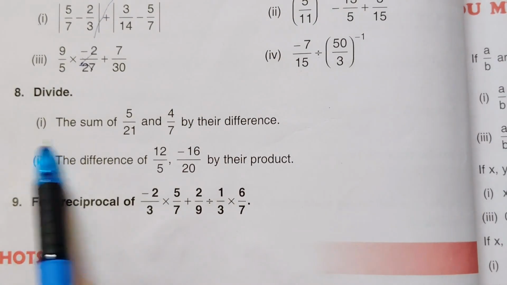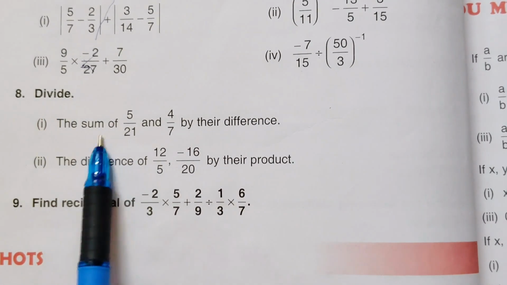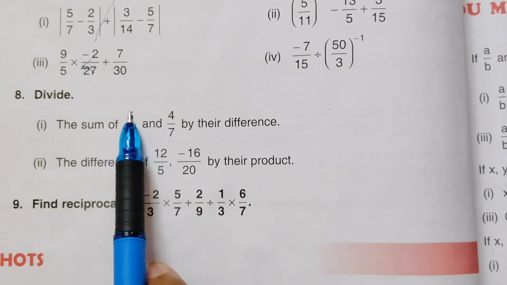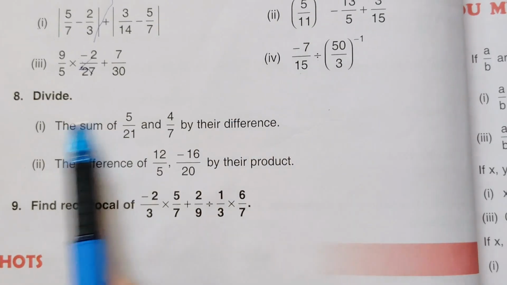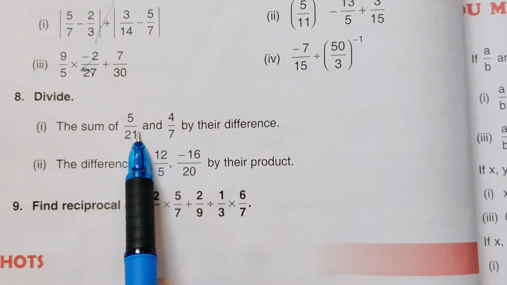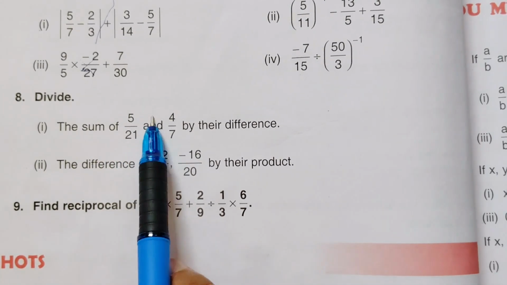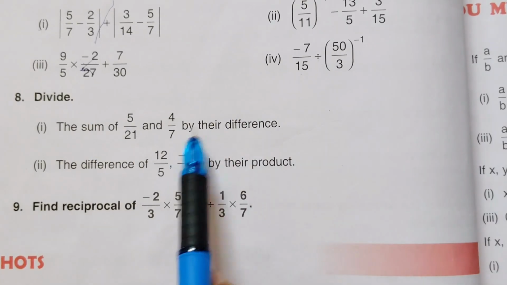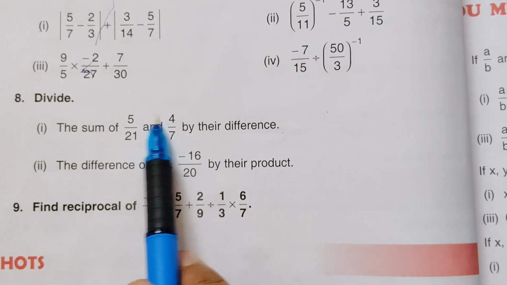Okay, now we are going to start question number 8 of Brain Teasers, divide. So we have to divide these sums. Let's see what the first question is. Divide the sum of 5 upon 21 and 4 upon 7 by their difference. So first we have to find the sum, that is, addition. Sum they have given, so we have to do 5 upon 21 plus 4 upon 7. From what do we have to divide? By their difference. Then again we have to subtract this.